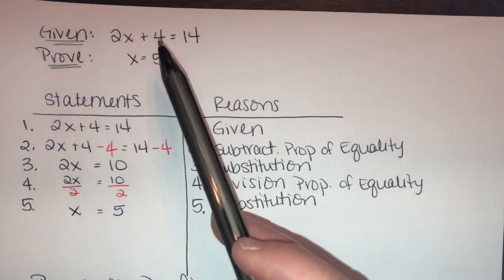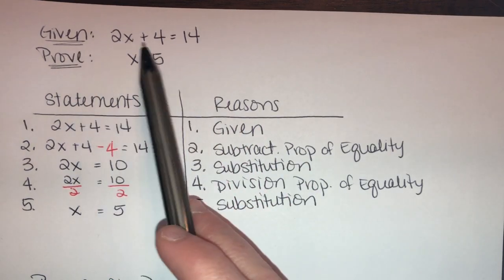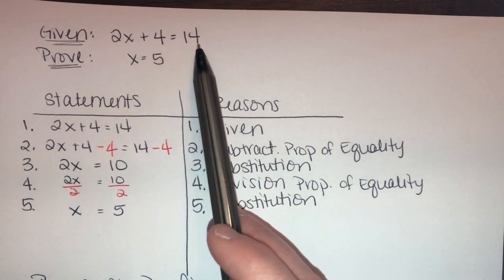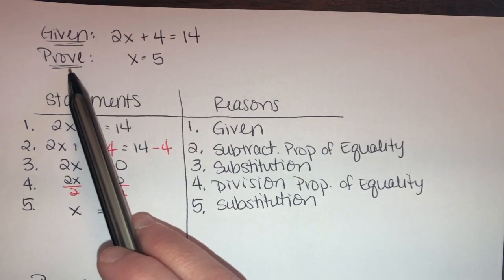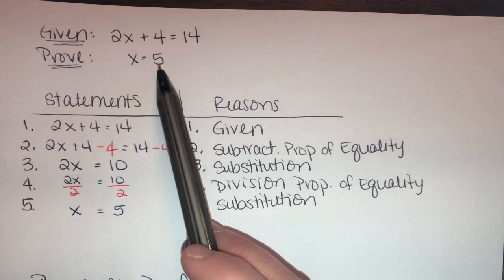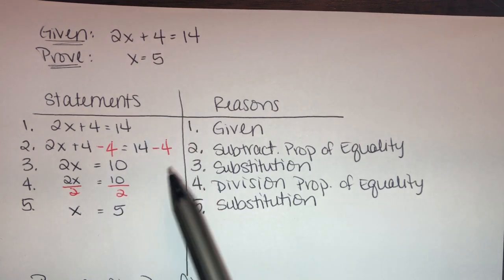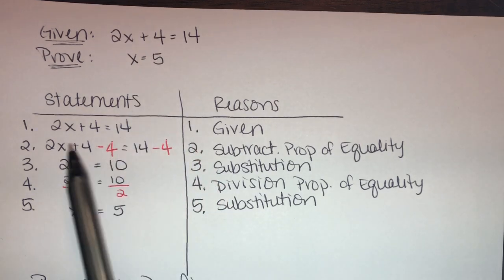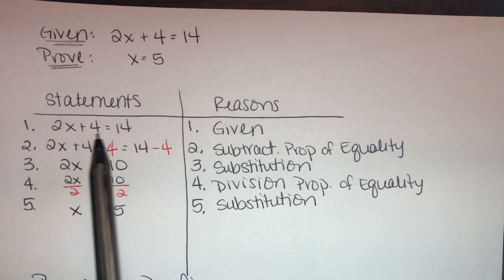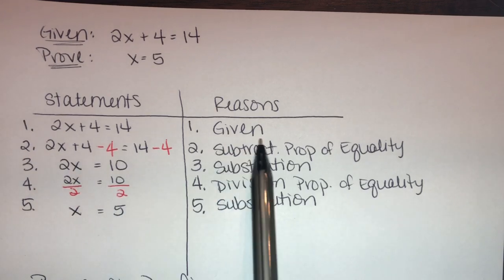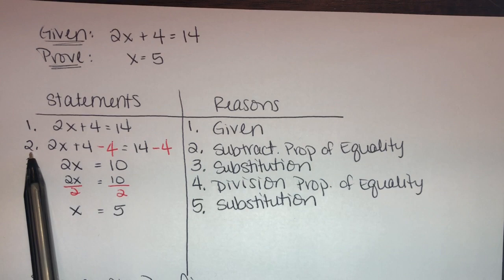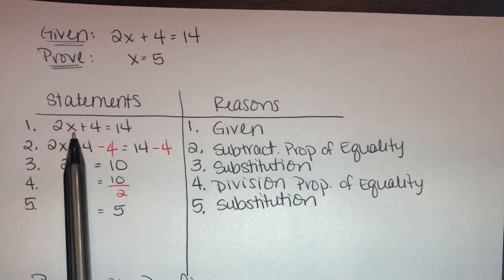So here I have started off with an equation. This is my given, 2x plus 4 equals 14. And then I have to prove that x equals 5. So basically all I'm doing here is solving for x. I just have to write it out in a proof form, okay? So I start off with line 1, 2x plus 4 equals 14. That's my given.